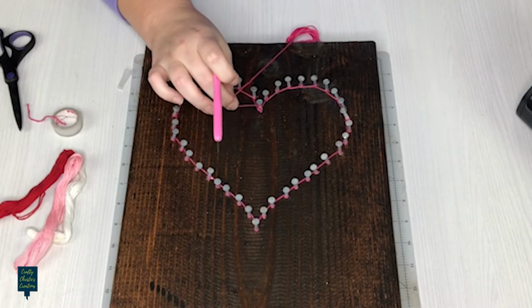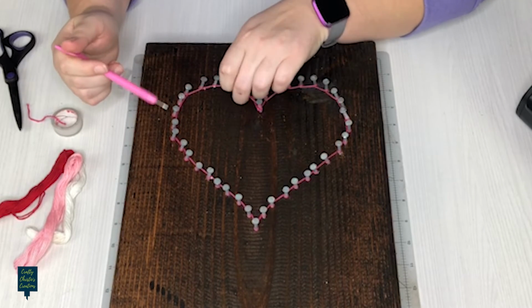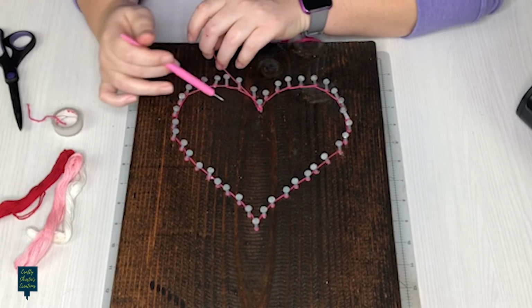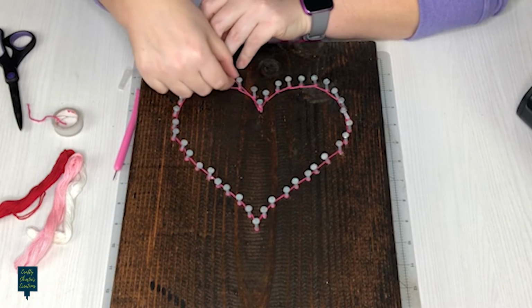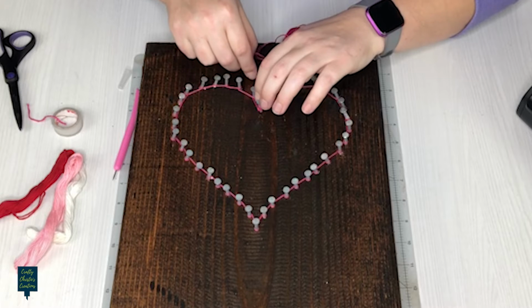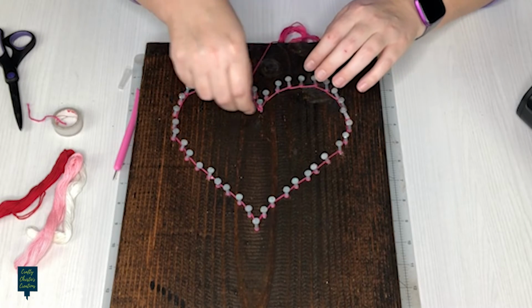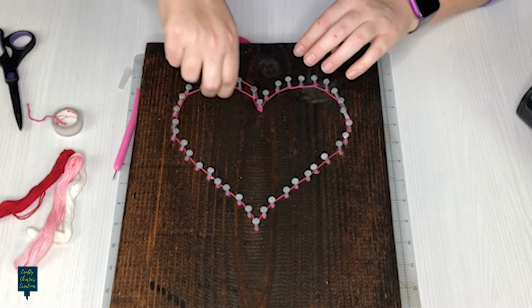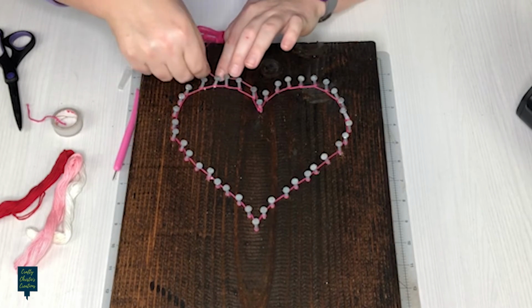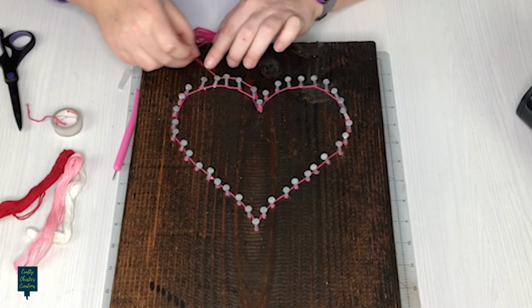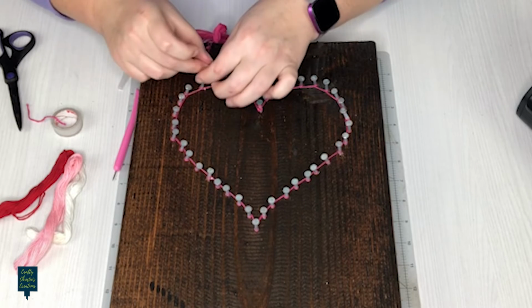So when you're done with this, if you like the way it looks, and you know what, you see how I've got all my loops on the inside, you can't actually see the outline. So now what I'm going to do, because I goofed, I am going to go on the outside and make that on the outside. So you probably want your loops to be on the outside of the nail.